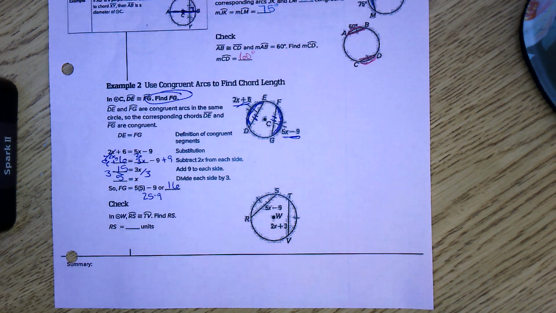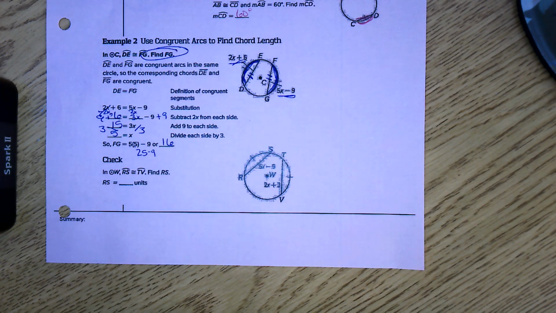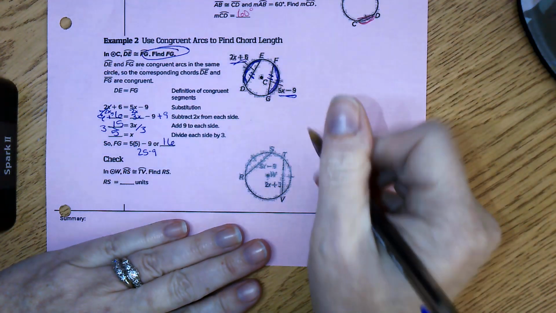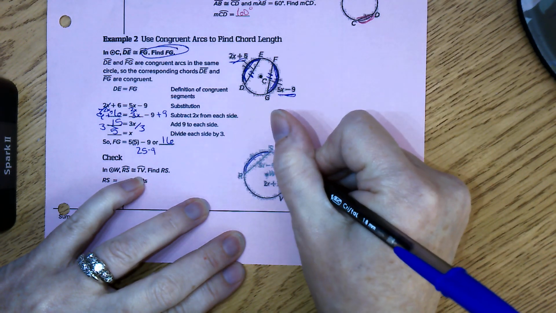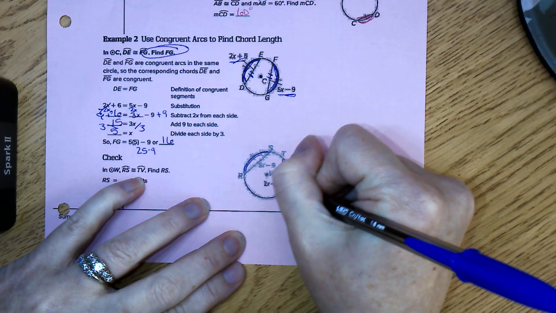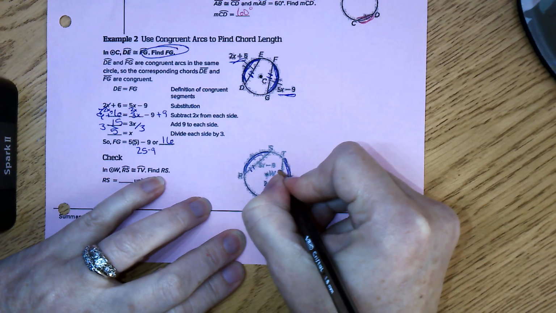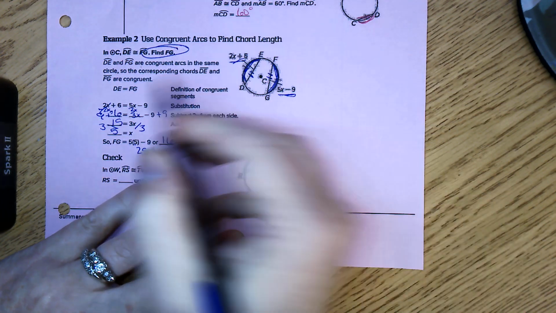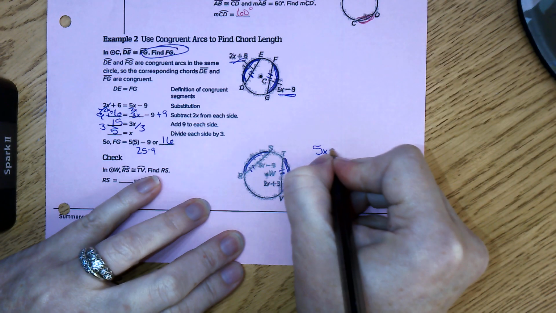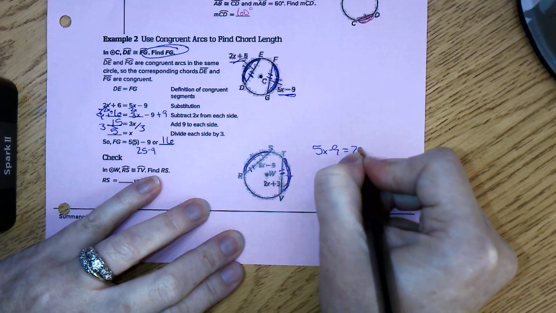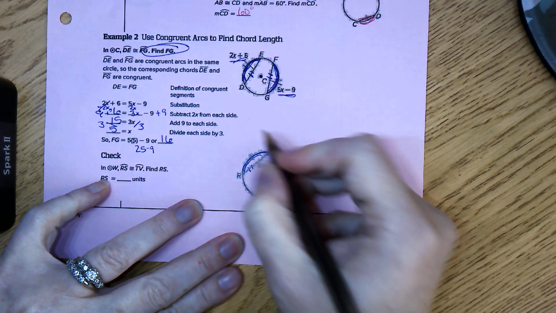Okay, and then in class, I gave them a couple minutes, and we checked the skill. So it says the arcs are congruent. Cool. And if the arcs are congruent, then that means the chords have to be congruent. And if they are congruent, we set them equal to each other. So 5x minus 9 equals 2x plus 3. All right, and it wants us to find RS.